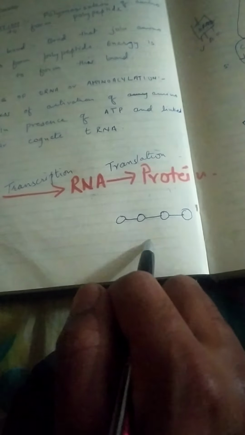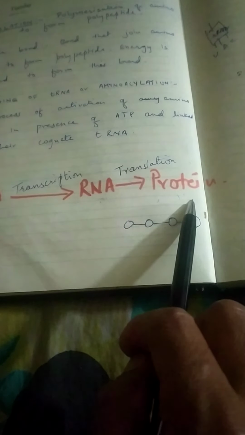Poly means many. Okay, so amino acids are the basic component which are used to make a chain of protein. Understood? From RNA, the protein is synthesized in this way, and the method is known as translation.